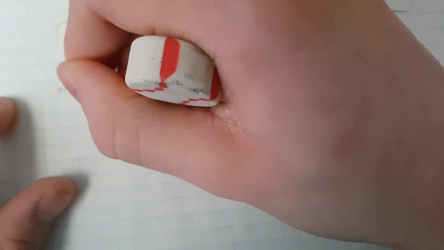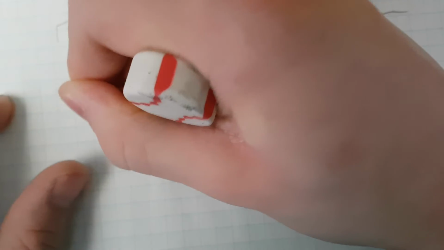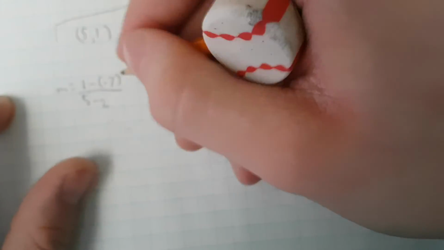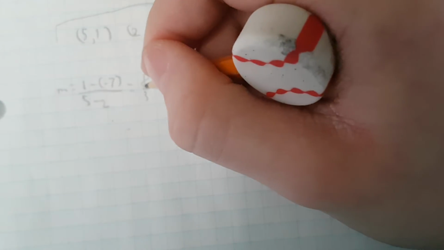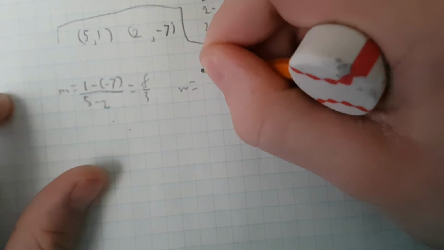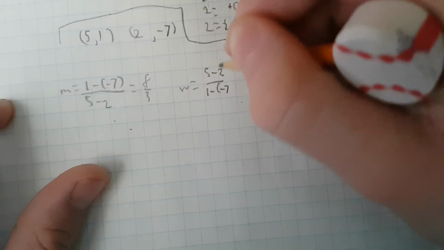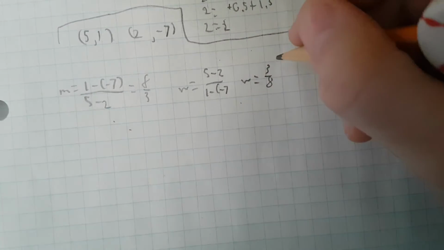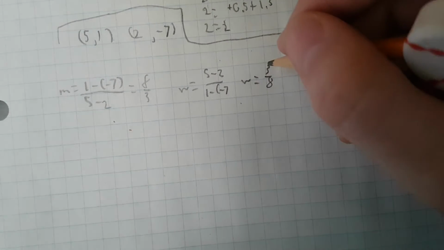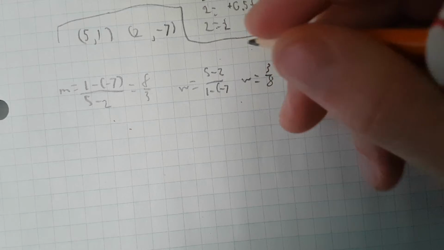M is going to equal 1 minus -7 over 5 minus 2, so 8/3. And W is going to equal 5 minus 2 over 1 minus -7, 3/8. Okay, so we have M is 8/3, and W is just the opposite, 3/8. I should have just been able to flip that. I don't know why I had to recalculate.